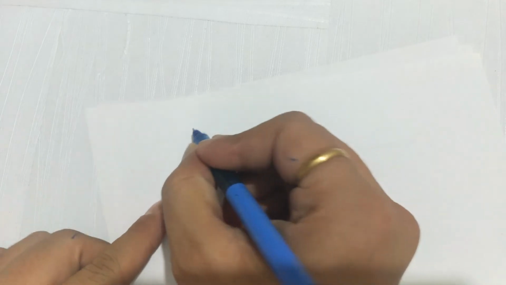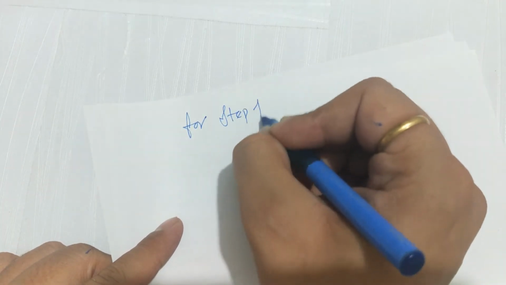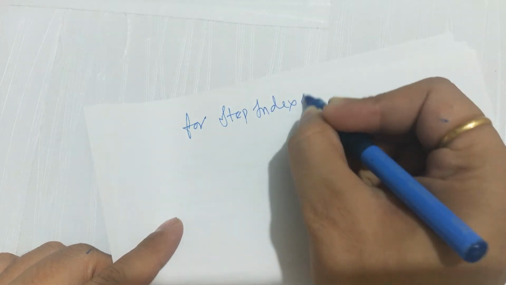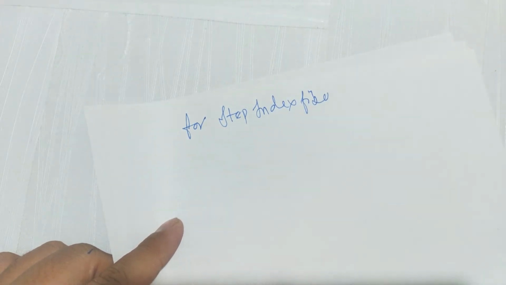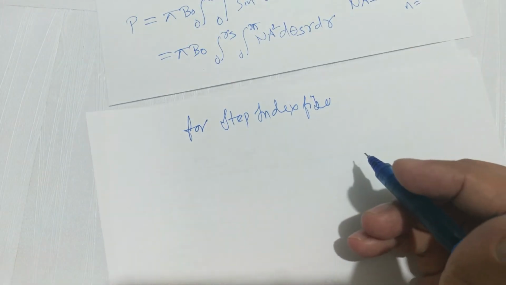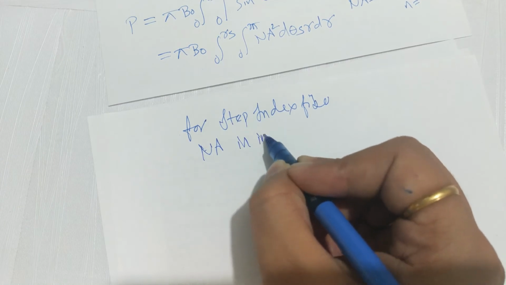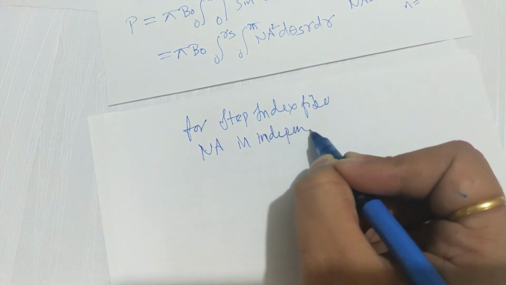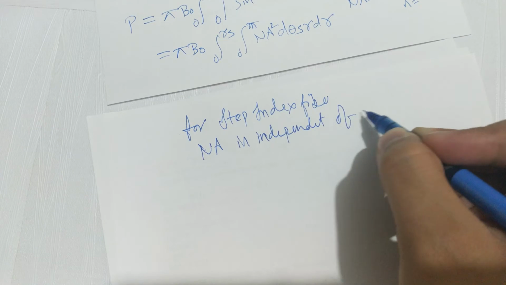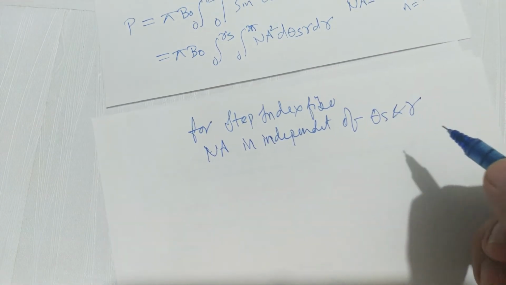Now for a step index fiber, NA is independent of theta and r.